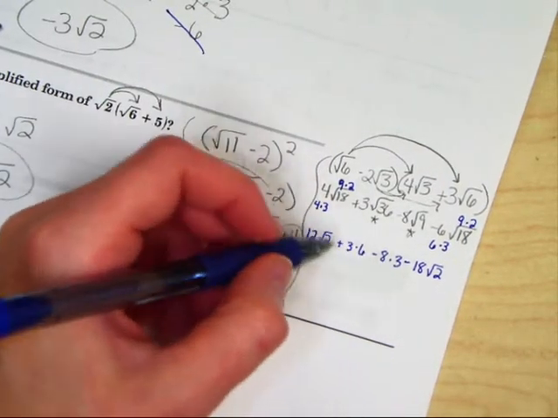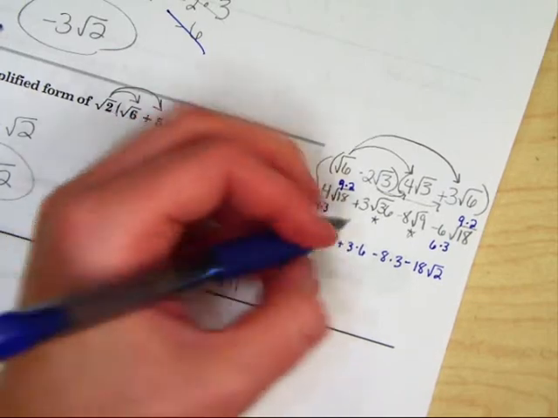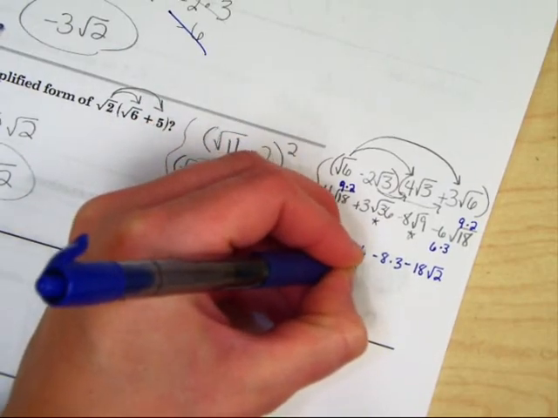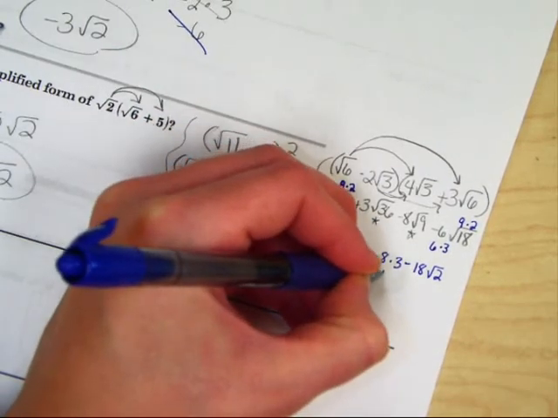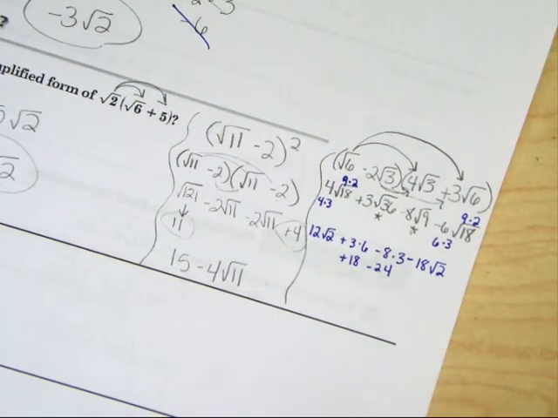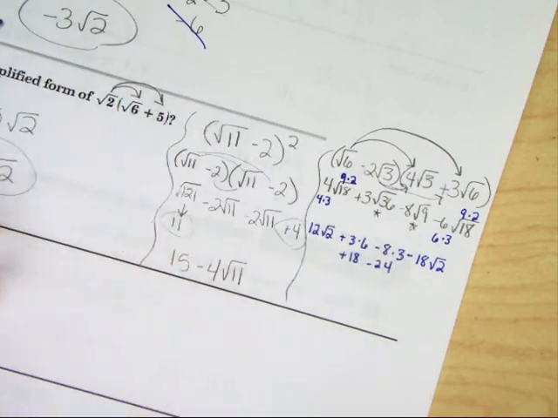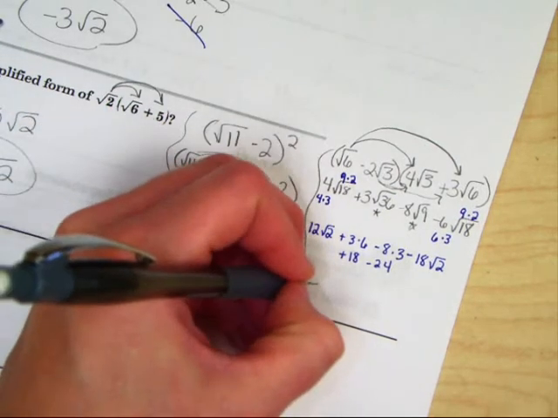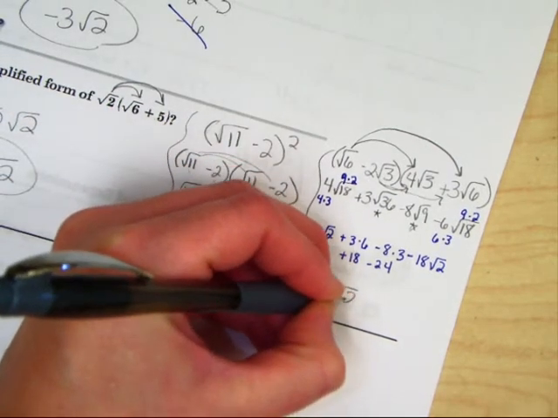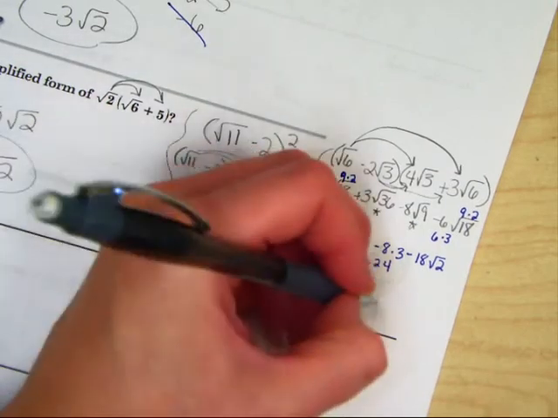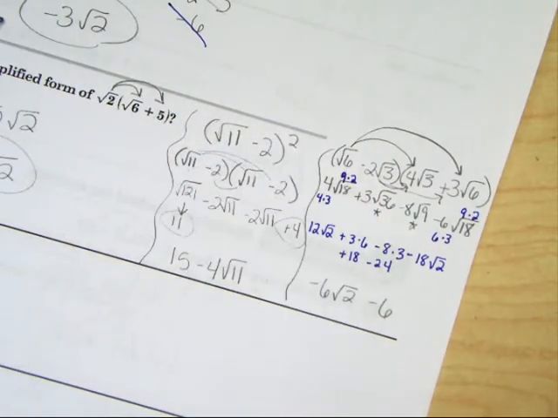Know that the inside, we can go ahead and do 3 times 6, that becomes a plus 18. 8 times 3, that becomes a minus 24. Combine your like terms now. We have a positive 12 and a negative 18 square roots of 2. That makes negative 6 square roots of 2. 18 minus 24 is negative 6.